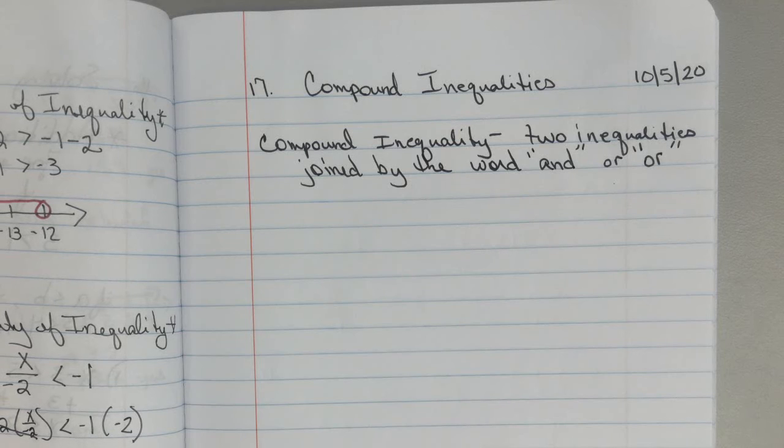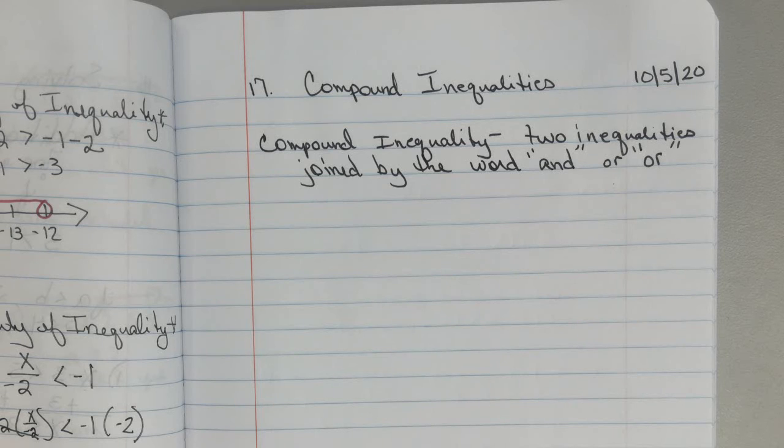So just like when you have a compound sentence, you've got something thrown in there. So with our compound inequality, we have something extra.